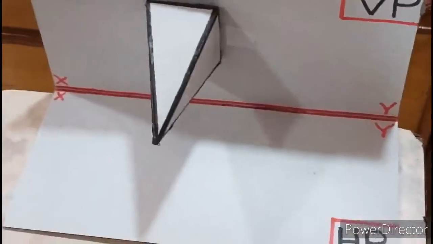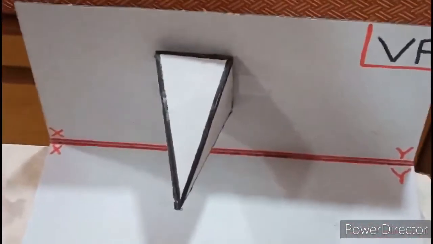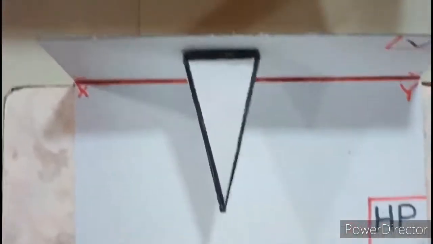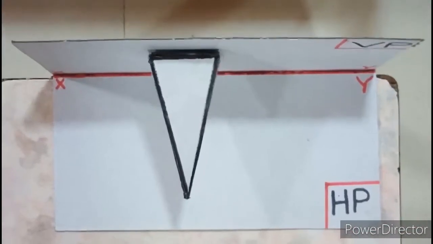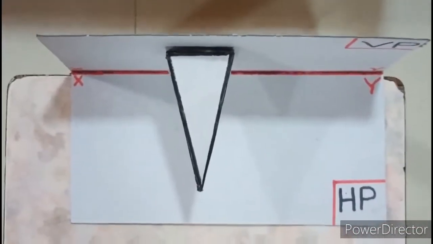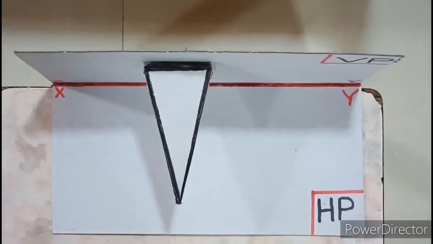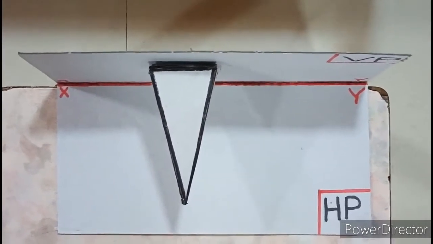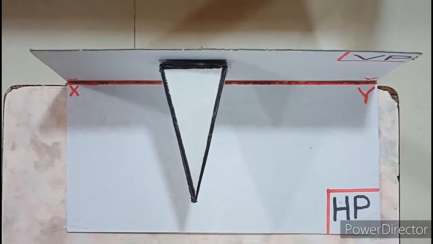Similarly, suppose there is a square pyramid which rests on VP on its base. If you look in the top view, you can only see a triangle, like this. And where is the top view? Observe thoroughly. This top view is drawn below xy. Correct? You can only see a triangle, but you cannot see the true shape of the base edge.